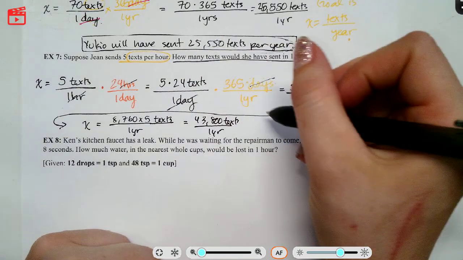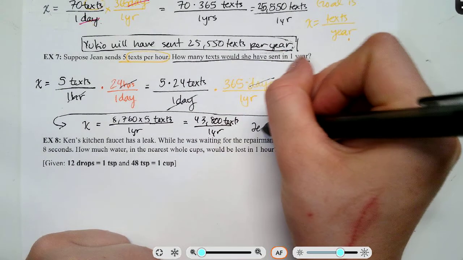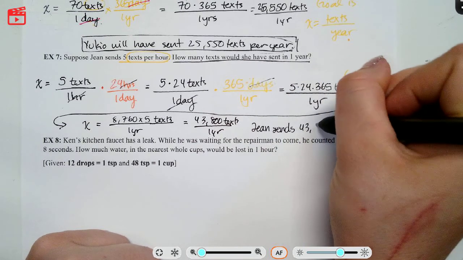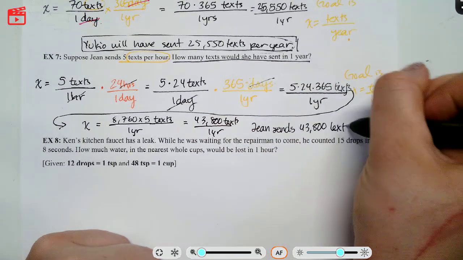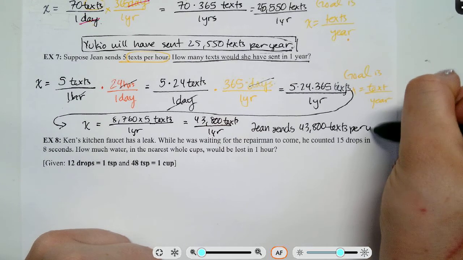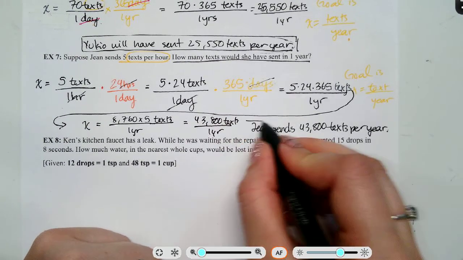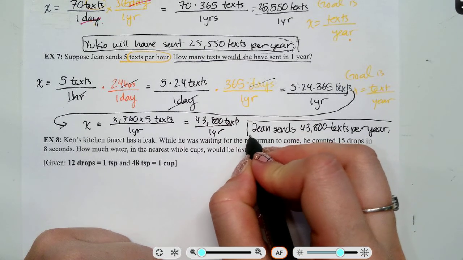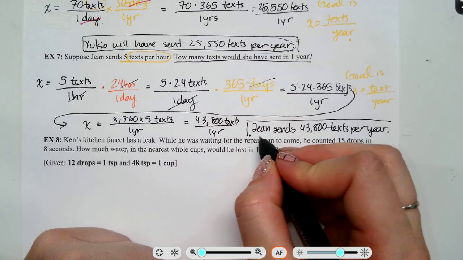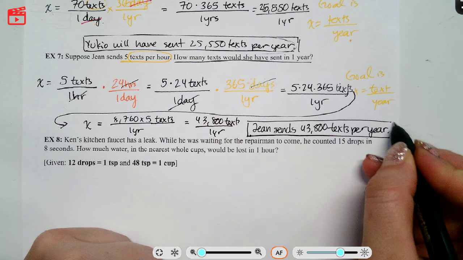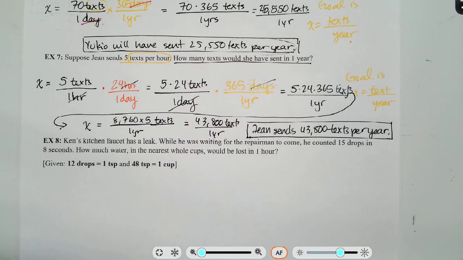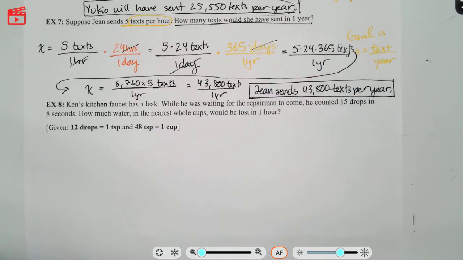So what is our final answer? Our final answer is Jean sends 43,800 texts per year. Ooh, that's a lot. You've got to calculate how many texts you send. I don't know if I send more than 5 texts per hour. Maybe I don't send that many. I send at least 10 texts a day, I know that. So you could go ahead and calculate how many texts you send a day. It might be fun.